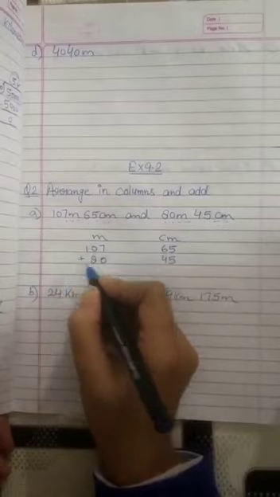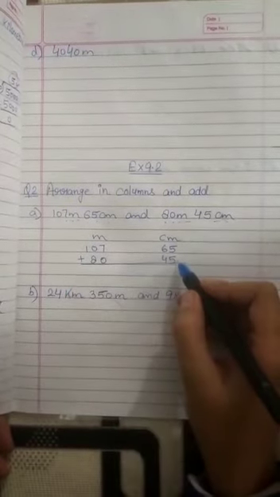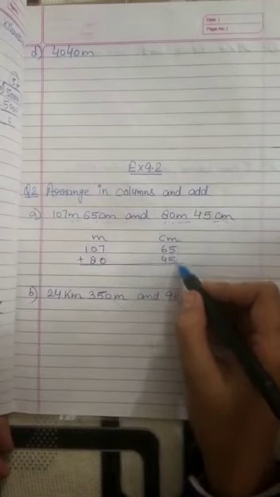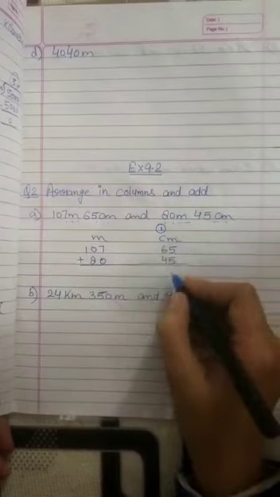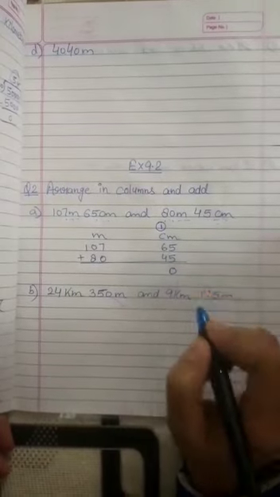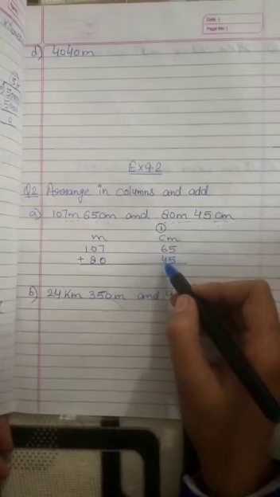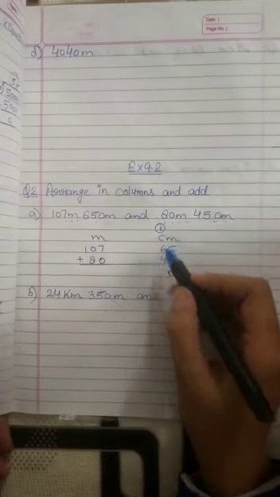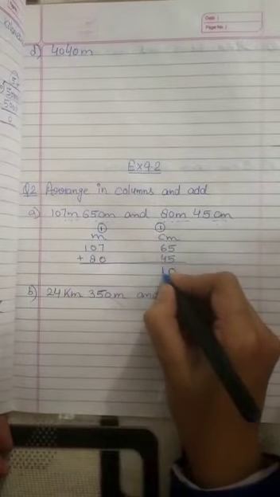Now let's put a plus sign over here and let's add these numbers. Starting from first column, 5 plus 5 is how much? 10. So 1 will be carried over to the next column and 0 will be written over here. Next is 6 plus 4, 10, and plus 1, 11. So 1 will be carried to the next column and 1 will be written here.